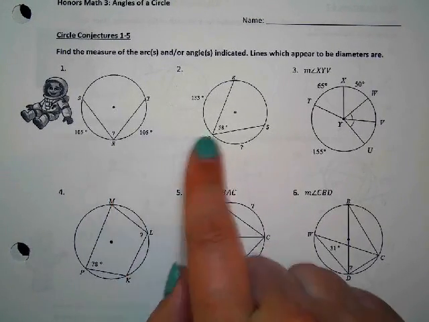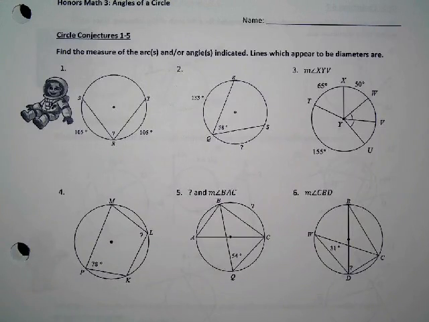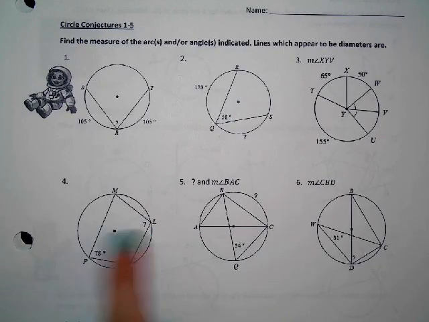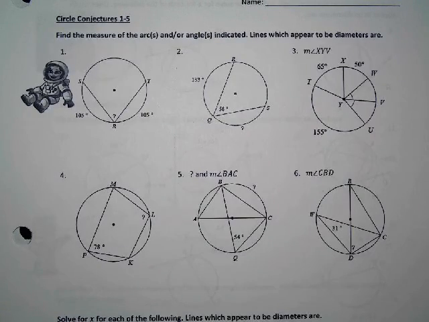So is it just one angle? Is it more than one angle? Should I use the fact that a whole circle has 360 degrees? Should I use the fact that a 4-sided shape has 360 degrees? Should I use the fact that a triangle has 180 degrees? There's like different things about geometry that we can bring into the problem.